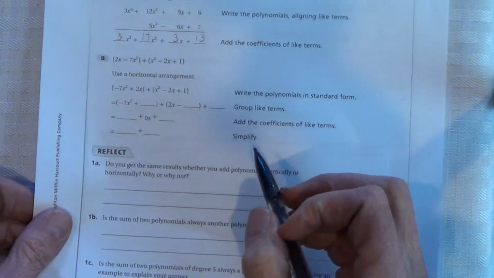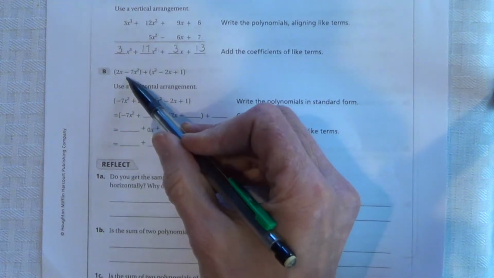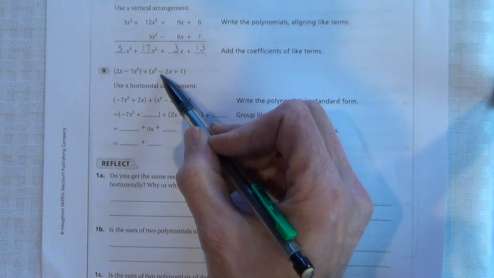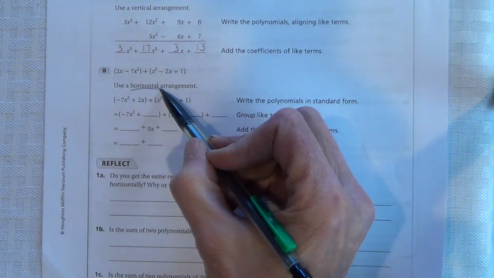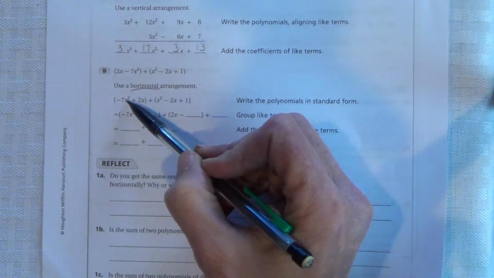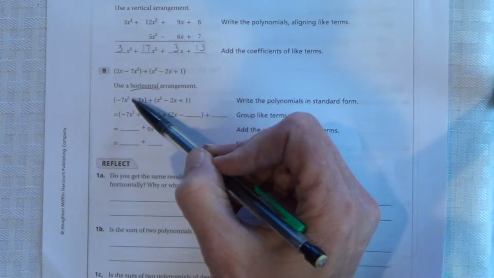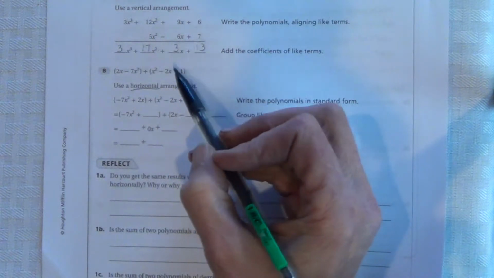The next way is, again, adding, and you want to add your like terms. So this time they're going to show it in a horizontal format. Again, it's suggested you put it in descending order, just simply so that you don't have as high a chance of error.